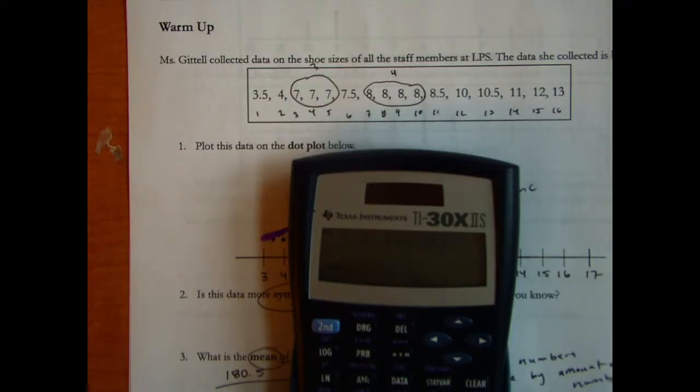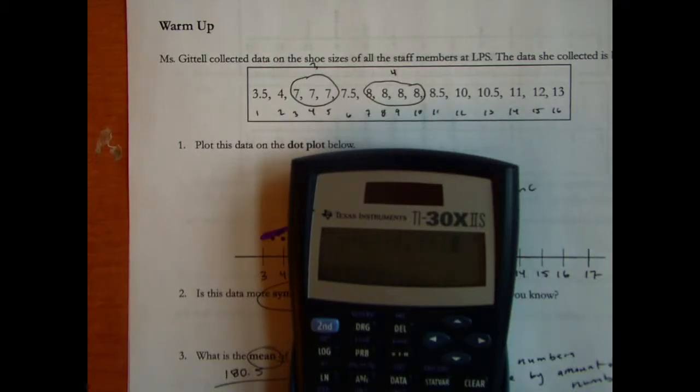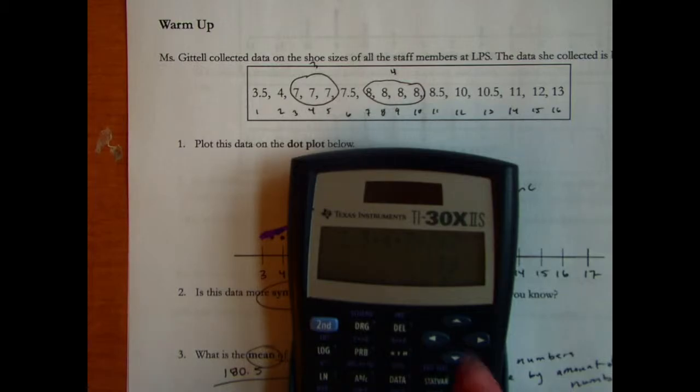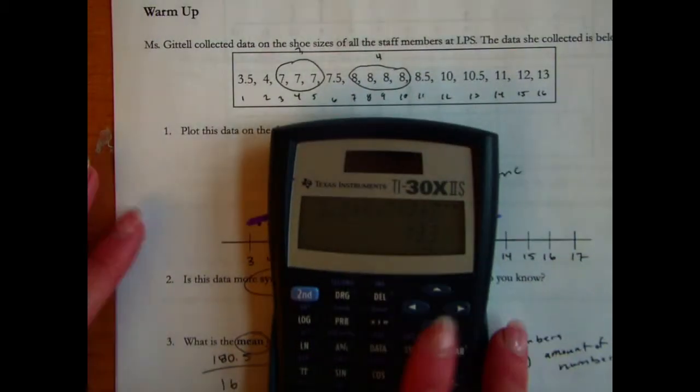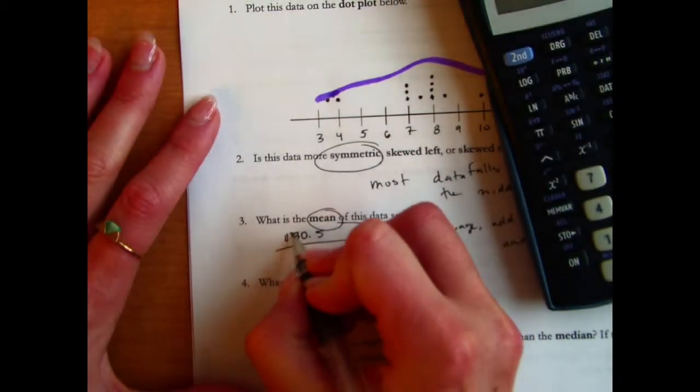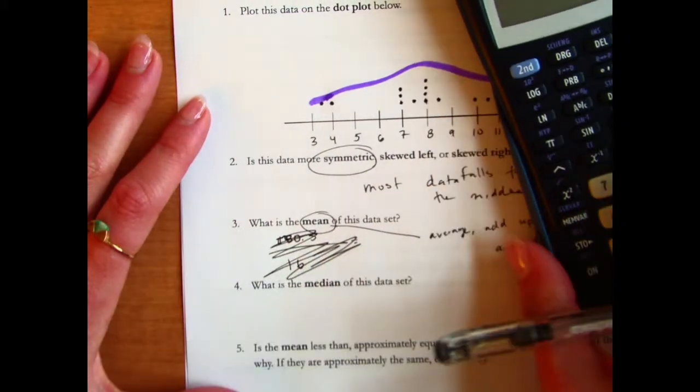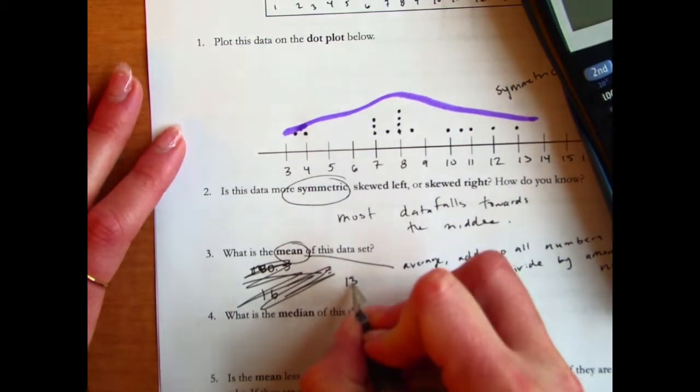Okay, so now I'm getting 133. I must have added wrong the first time. So I'm going to go 133 divided by 16. And I get 8.3, which makes more sense. So the average or the mean foot size of this data distribution is 8.3.